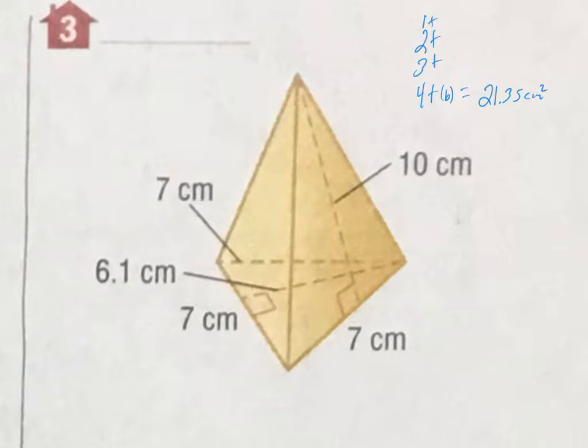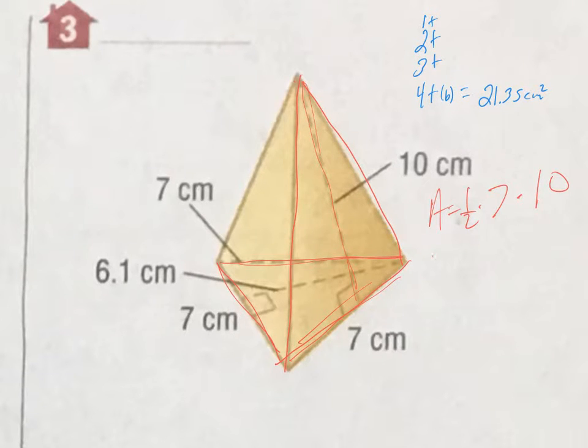Now I'm going to go to a triangle, like this one here, to here, to here. And it looks like all 3 of them are going to have a 7 centimeter base, and they all have a 10 there. So all 3 are going to be the same. Area equals 1/2 times a base of 7 times a height of 10. Area equals 1/2 times 70.